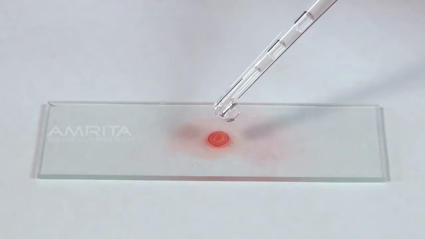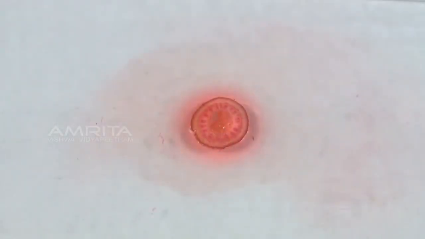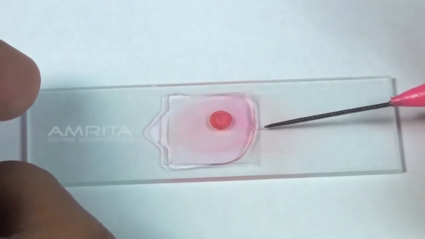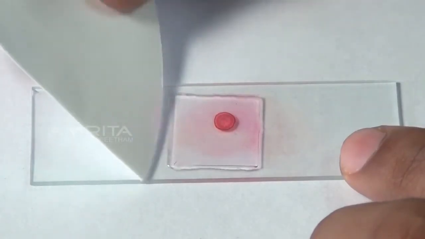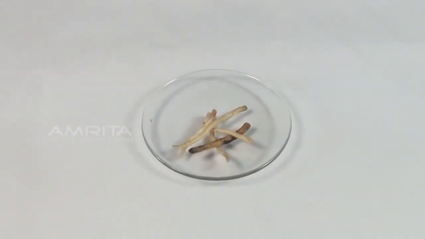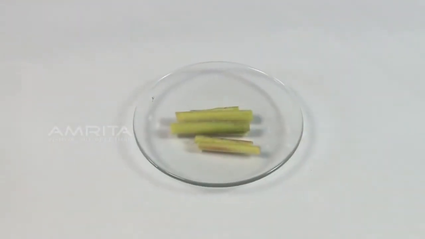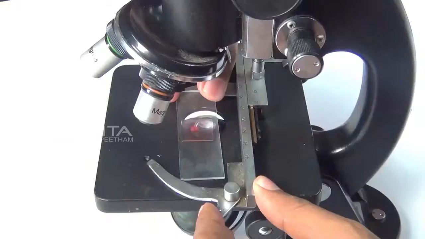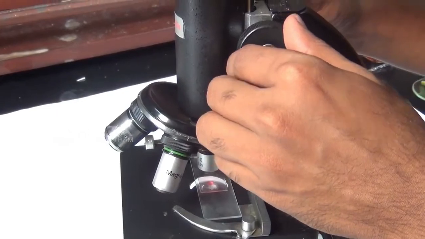Pour a drop of glycerine over the section. Place a cover slip gently on the section with the aid of a needle. Remove the excess glycerine using a filter paper. Repeat the same procedure for the sunflower root, maize stem and maize root and prepare the slides. Observe each section under the microscope.